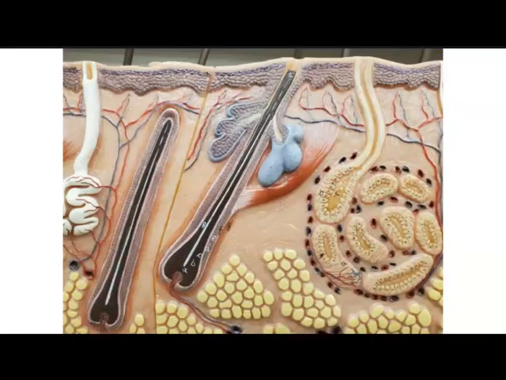Here's a model of skin and the hair follicle. So we have the hair root, which is below the skin surface, and we see the hair bulb here, and that little dermal papillae. Here is the smooth muscle that makes up the erector pili muscle.